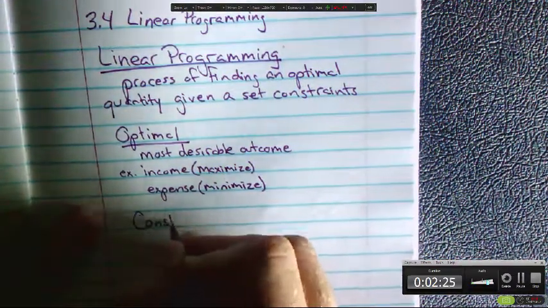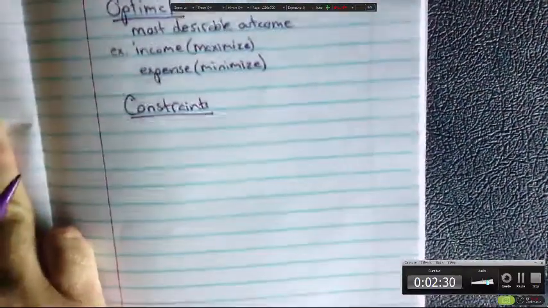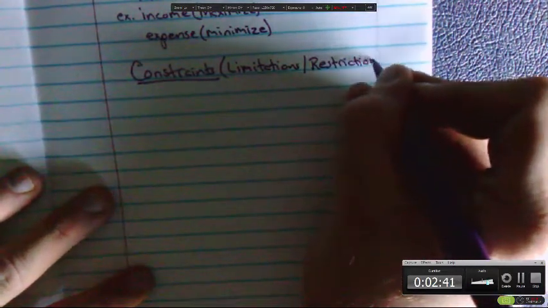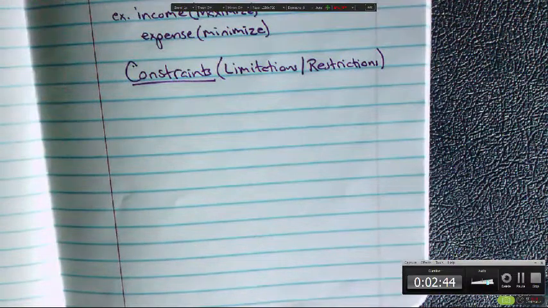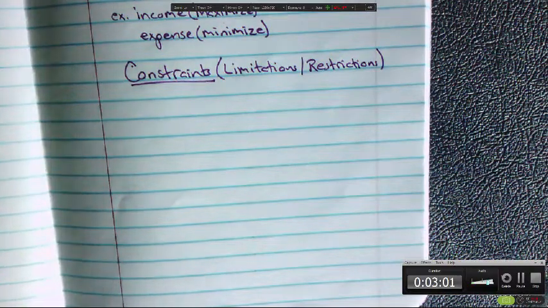So let's also define the word constraints. Constraints are limitations or restrictions. If you remember that farmer problem, the scenario at hand that we did before we started this chapter, his restrictions, his limitations, his constraints was he only had so much land. He only had 162 acres of land available, and he only had so much money to spend. He only had $8,600 to spend in the springtime.